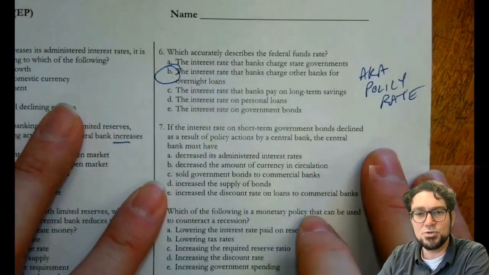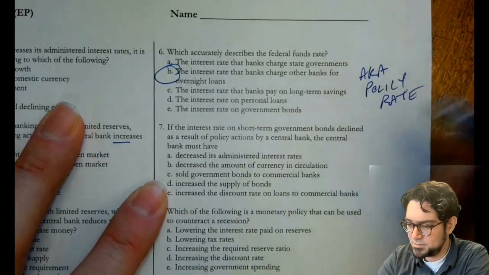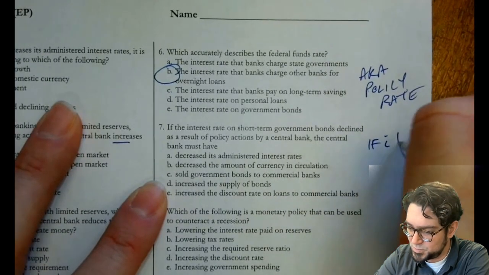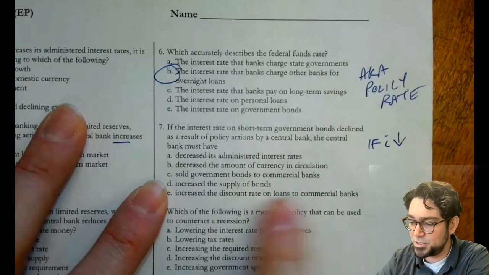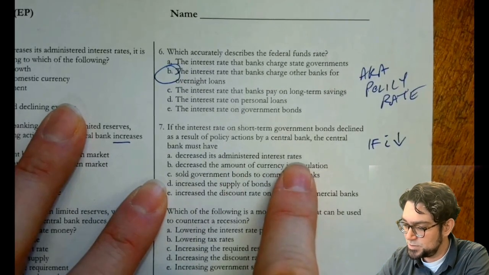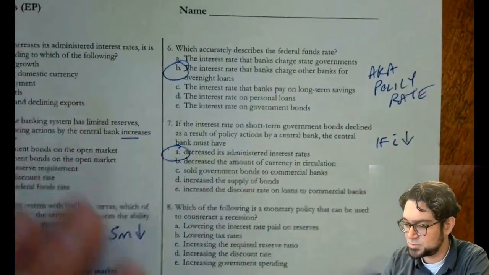Seven, if the interest rate on short-term bonds declined as a result of policy action, they must have done what? So how did we get the interest rate to go down? Decreased its administered interest rates. That would work. Yeah, they must have decreased the administered interest rates.